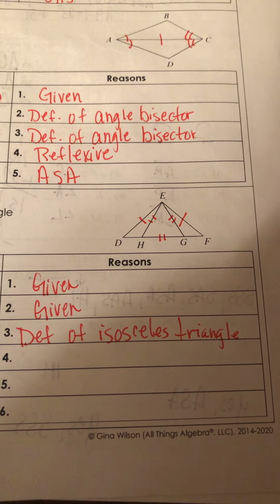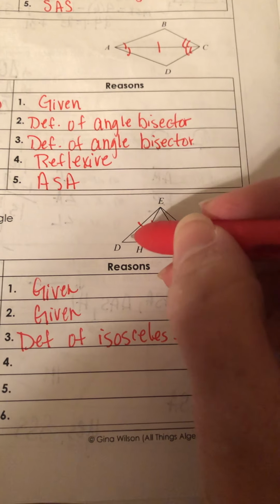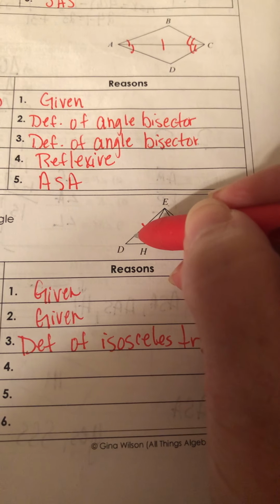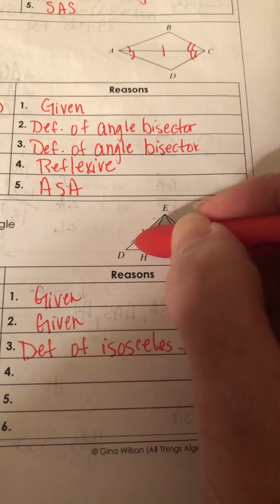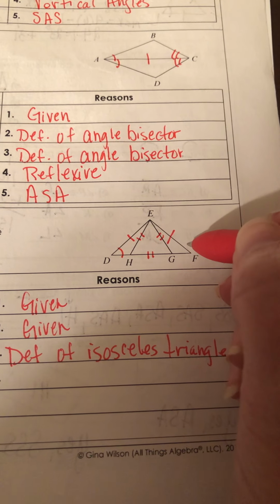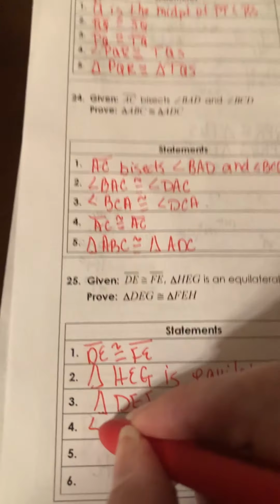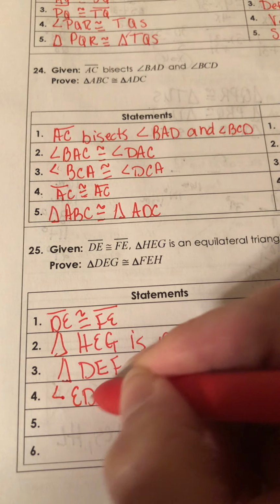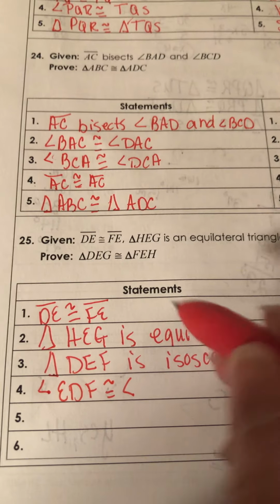Alright, so looking at this, since these two are isosceles, their base angles are also going to be congruent. So I know that EDF is congruent to EFD. Okay, so let's write that down. Angle EDF is congruent to angle EFD.